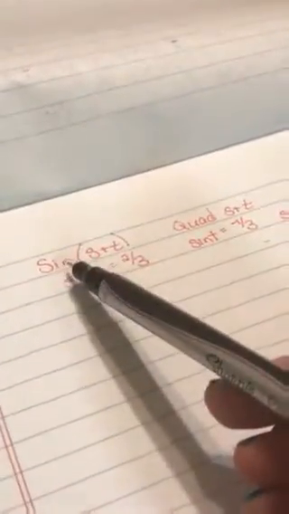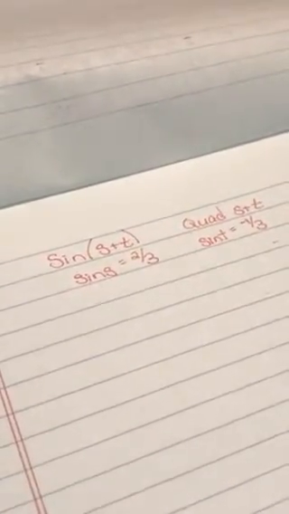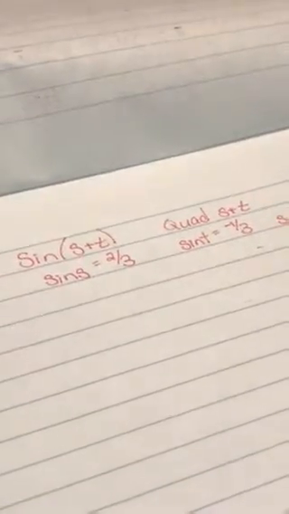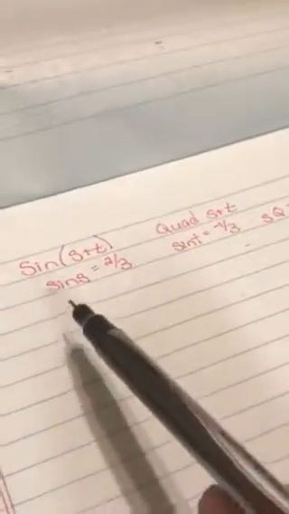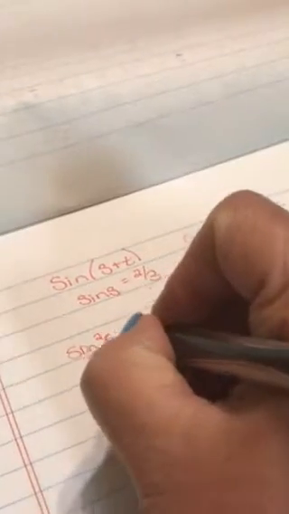Now, one of the tricky items here is, in order to find the sine of s plus t, I have to know the sine of s and the cosine of s, and the sine of t and the cosine of t. So when I look at these, I have the sine values, and I know the quadrant of my angles. In order to find the cosine value for s, I have to go back and use the identity sine squared of s plus cosine squared of s equals 1.